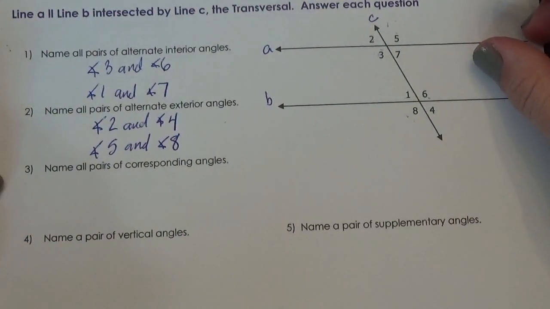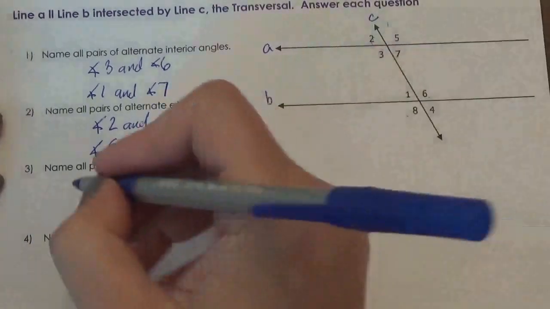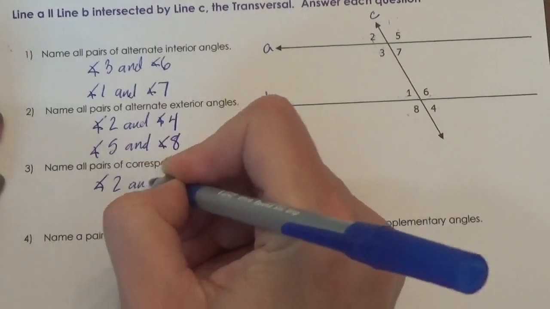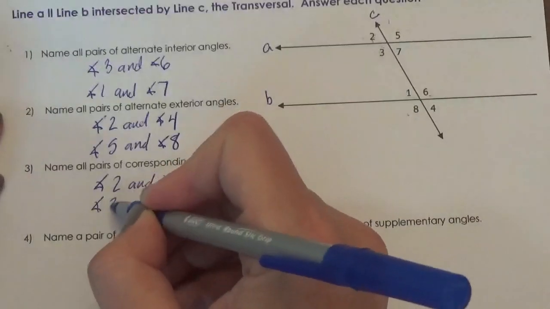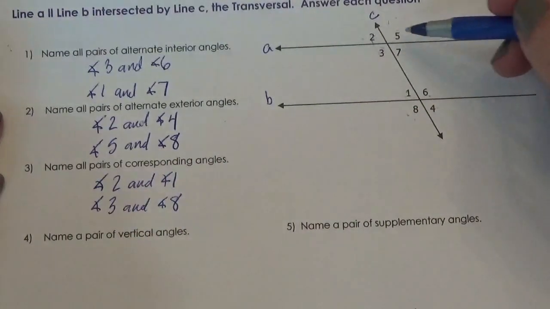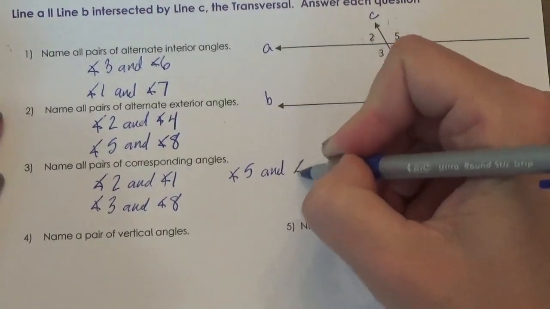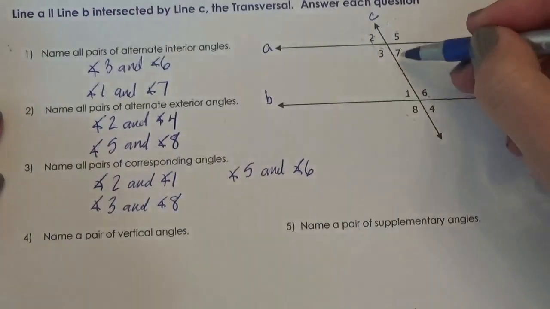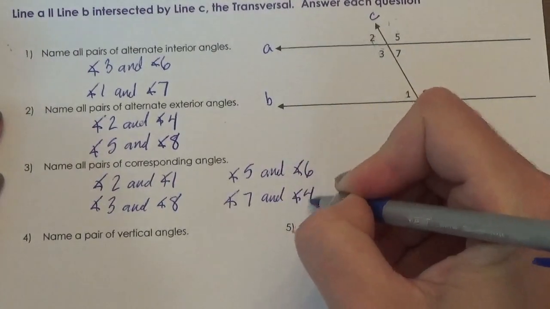Number 3, name all pairs of corresponding angles. All right, so I'm looking at 2 and 1, right? They're both upper left. 3 and 8. Go ahead, shout them out. 5 and 6. I know somebody did. And then 7 and 4. Angle 7 and 4. That's all of them.